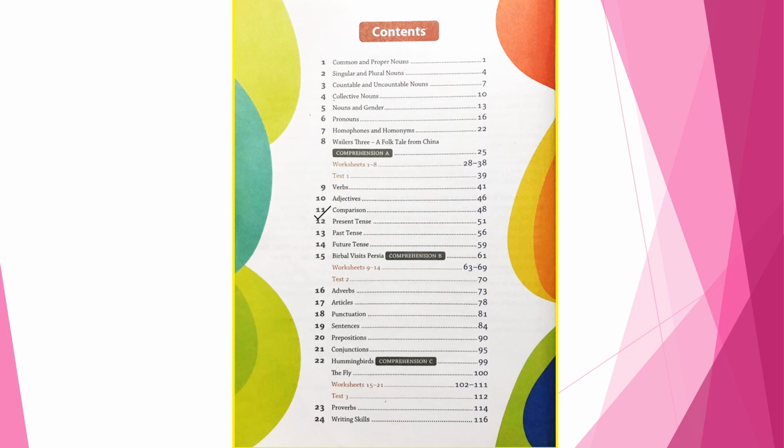The adjectives chapter is specifically on describing words, and when you move one level up on the topic, it comes to comparison. So degrees of comparison is a part of the topic of adjectives, but it is divided into 2 chapters.